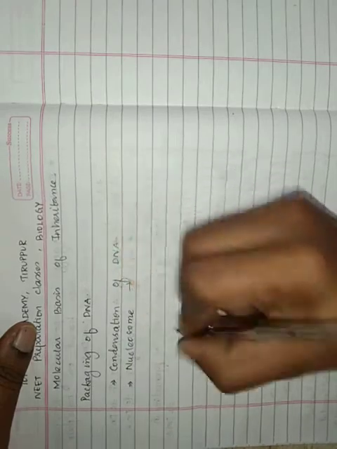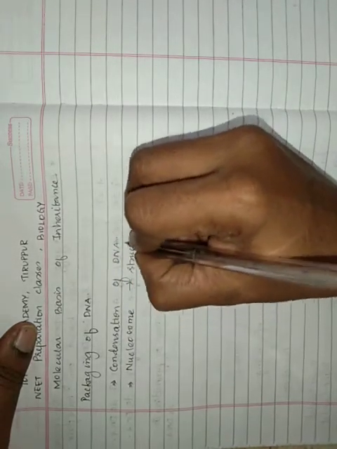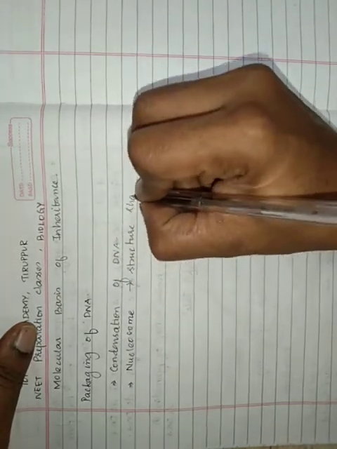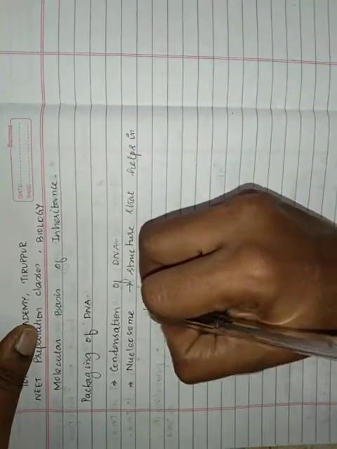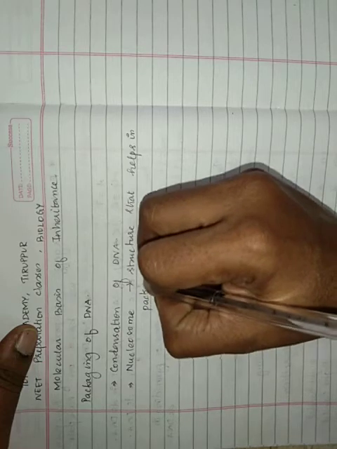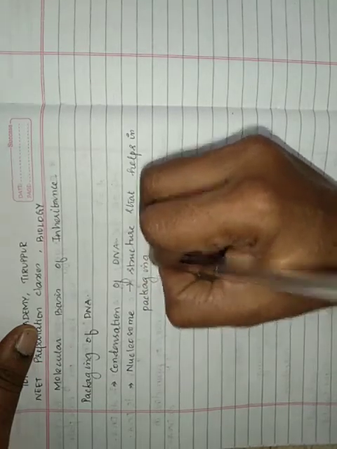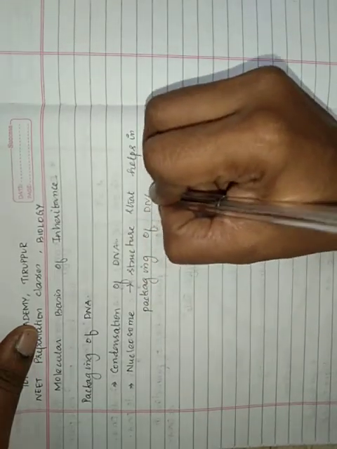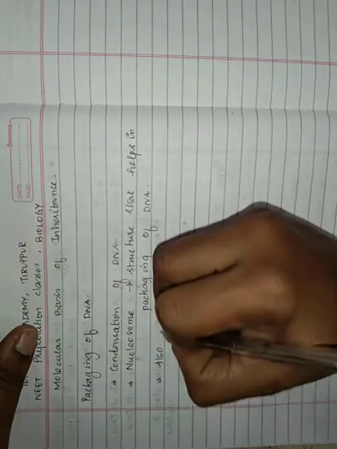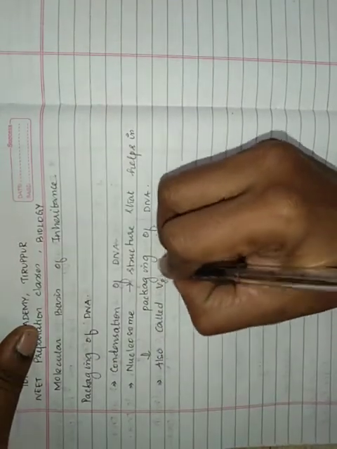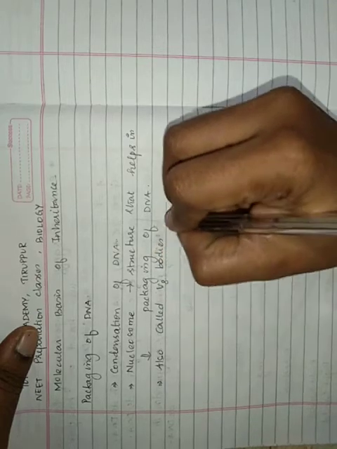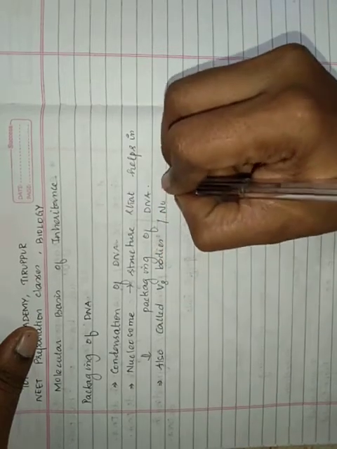So what is a nucleosome? It is the structure that helps in the packaging of DNA. This nucleosome is also called by another name, which I am writing here: they are also called as V bodies or nu bodies.